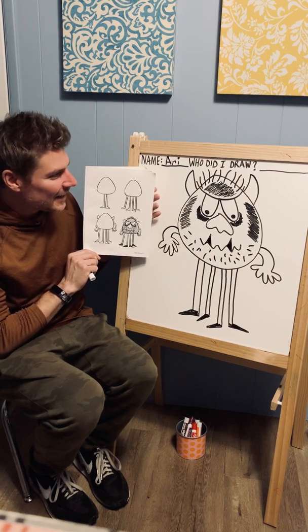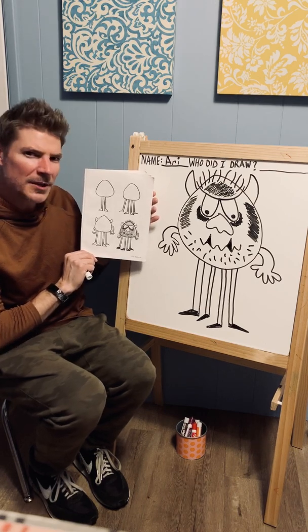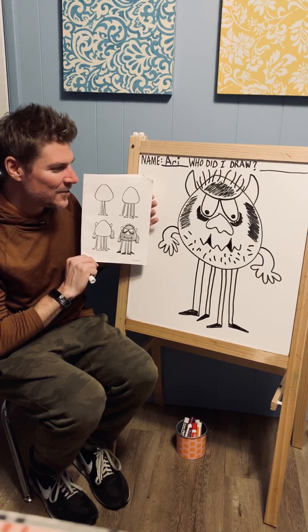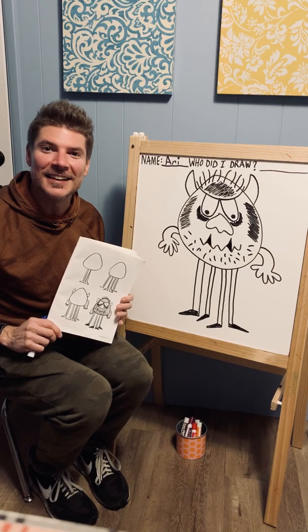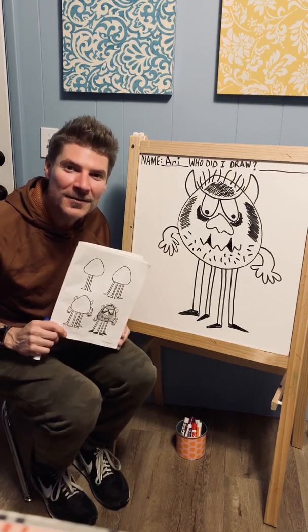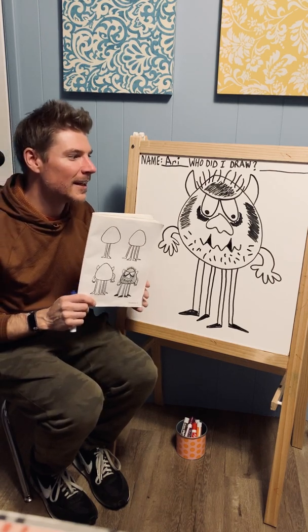I like the details. I like the hair. I like those little ears too. I'm not sure if those are ears or horns. You can decide. What a great job. Hold yours up to the screen now so that I can see it. Oh my gosh. I am so proud of you. You used your imagination to bring a silly monster to life.